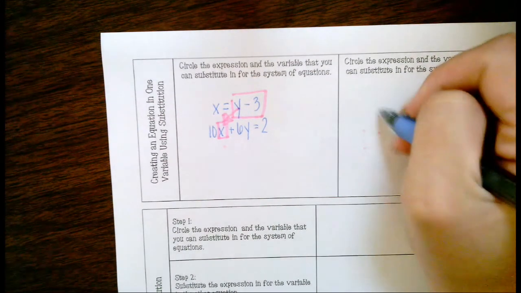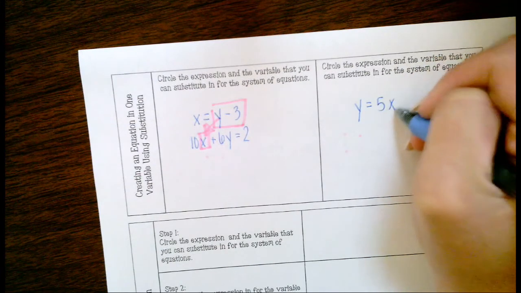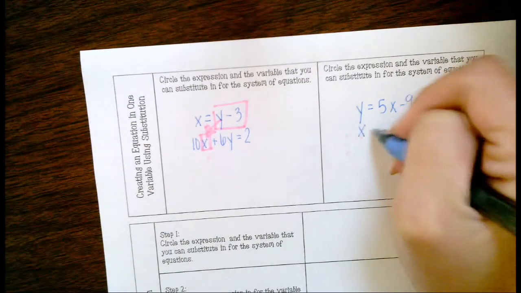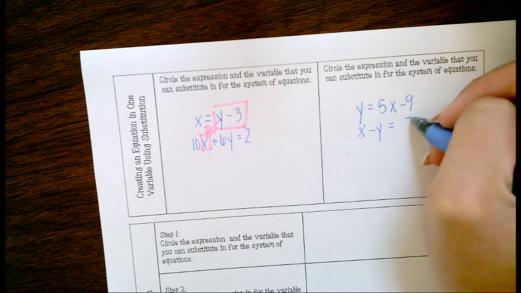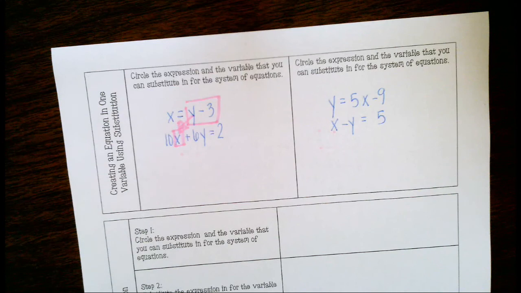All right, well here's another one. y equals 5x minus 9, x minus y equals 5. So again, in this I have a variable that's already isolated.